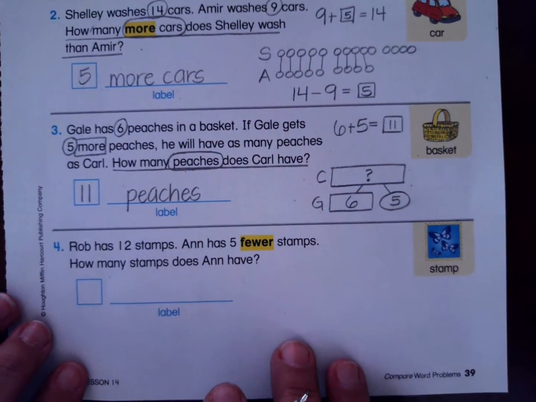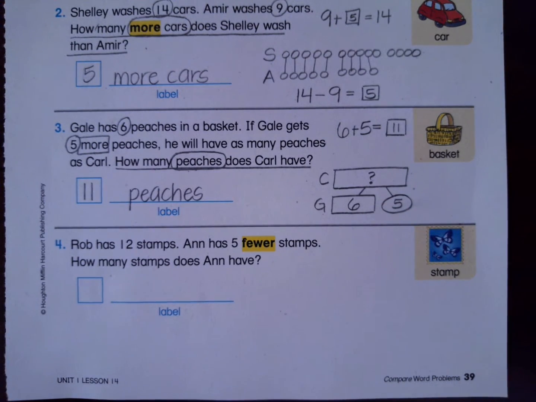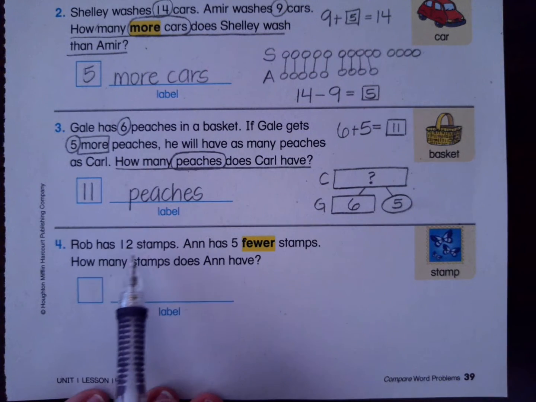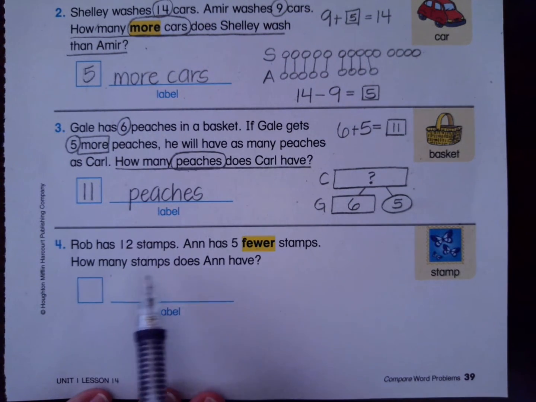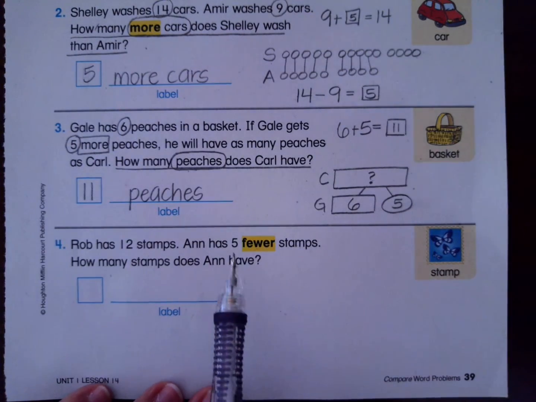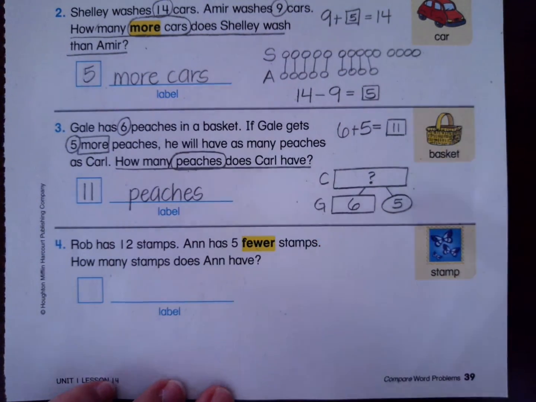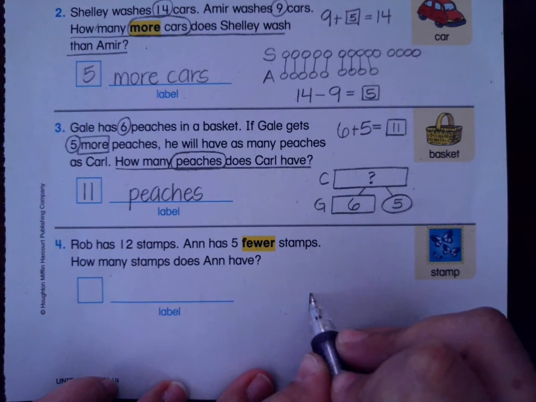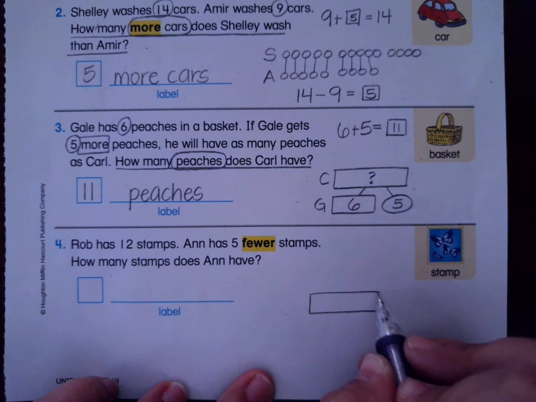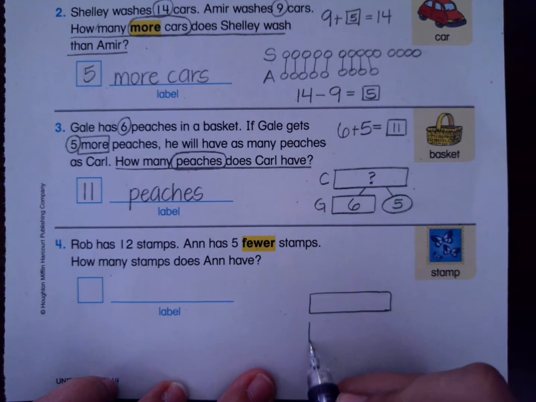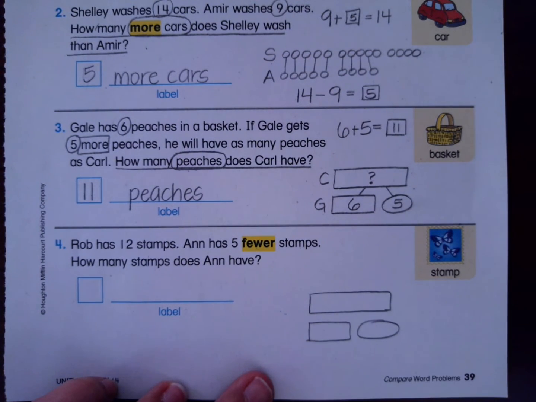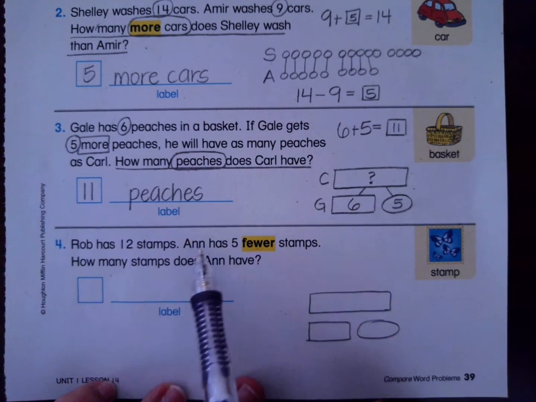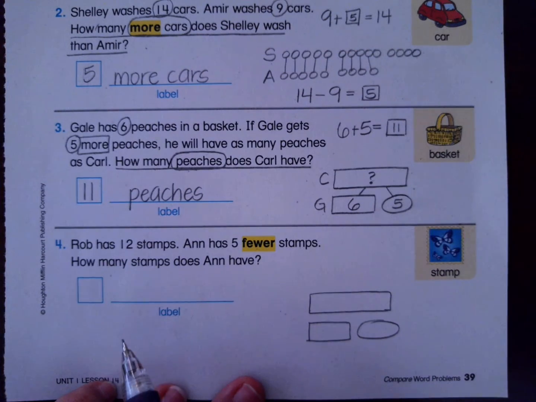All right, let's do the last one, and then we're going to stop for today. It says Rob has 12 stamps. Anne has 5 fewer stamps. How many stamps does Anne have? So similar to number 3, but a little bit different. So let's get our comparison bars ready. Remember, that means draw your long rectangle, your short rectangle, and your oval. I have Rob and Anne, so I have an R and an A. I need to figure out who has more.